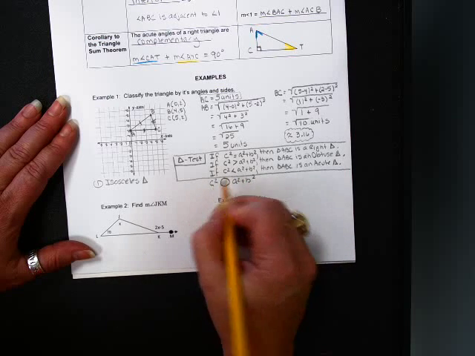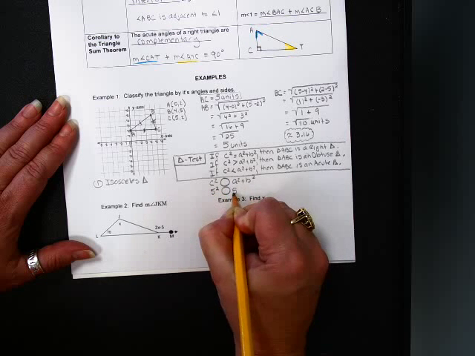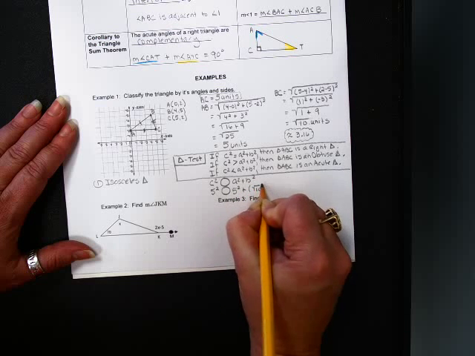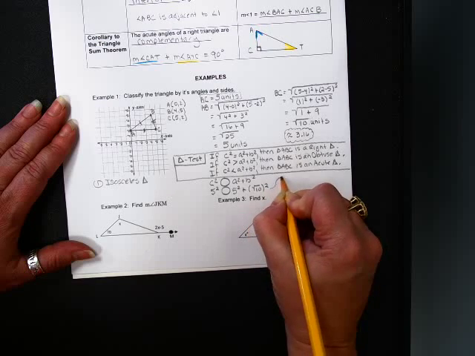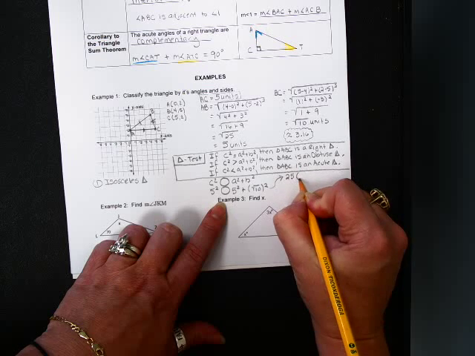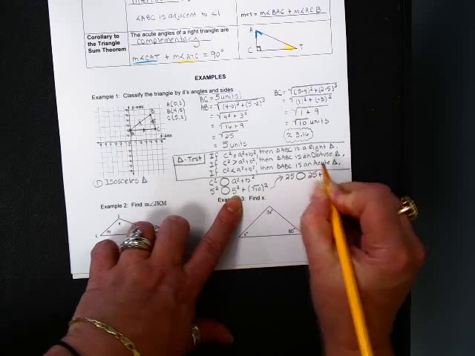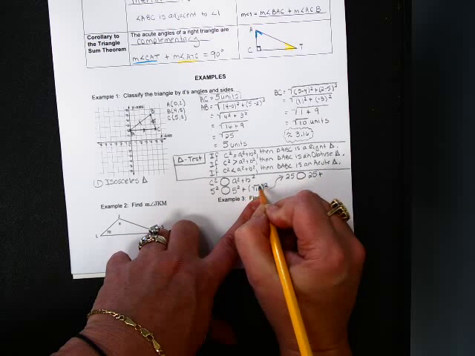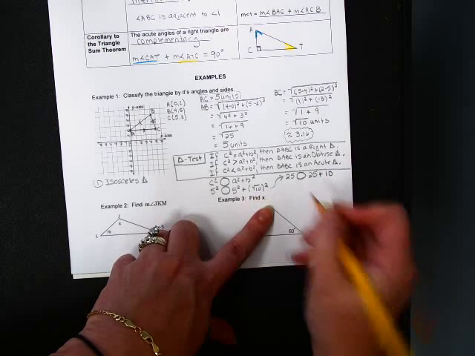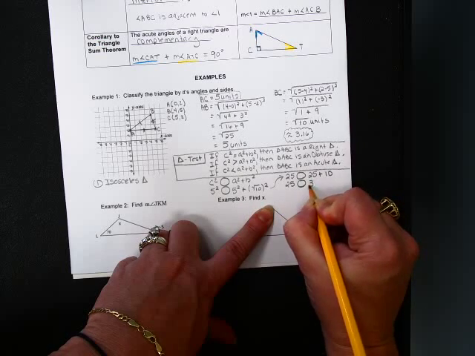So here I'm going to put the 5 squared, big giant circle, then I'm going to put 5 squared plus square root of 10 squared. Running out of room, so I'm going to put it over here. That's going to be 25, big giant circle, and that's going to equal 25 plus, and remember that the square root and the square undo each other, so that's going to equal 10. So here, cleaning it up, 25, big giant circle, 35.